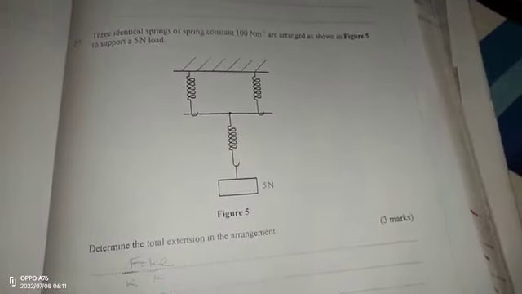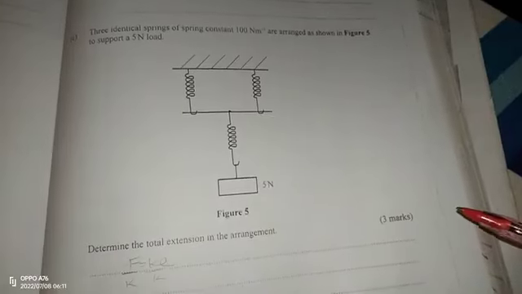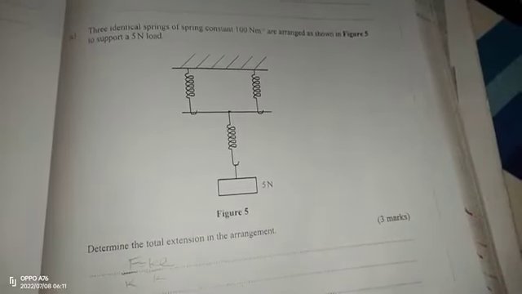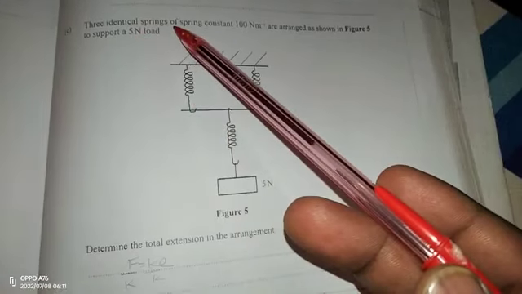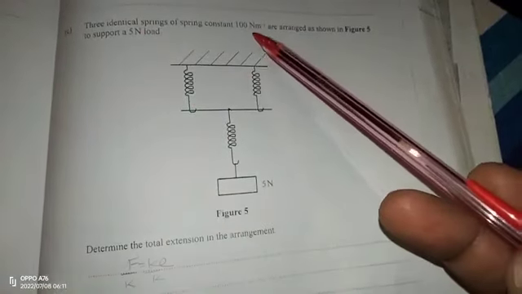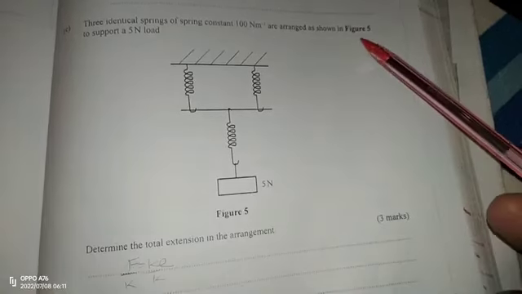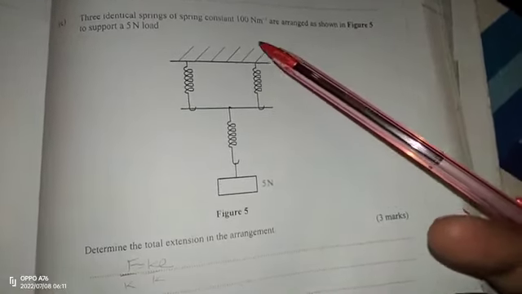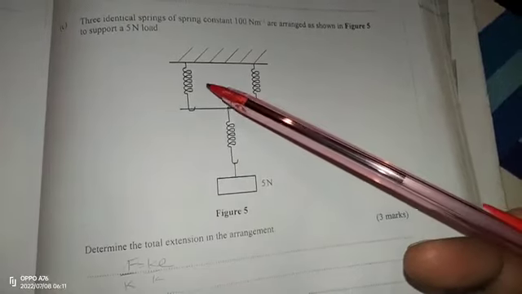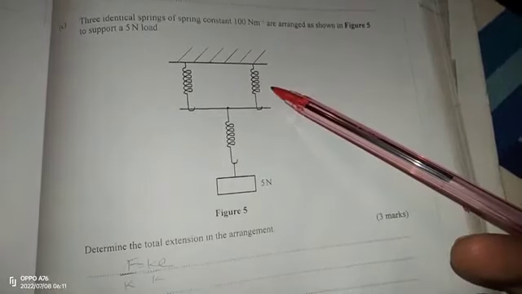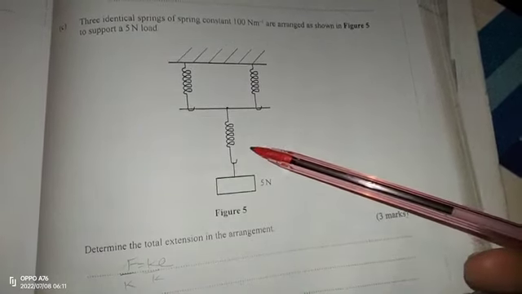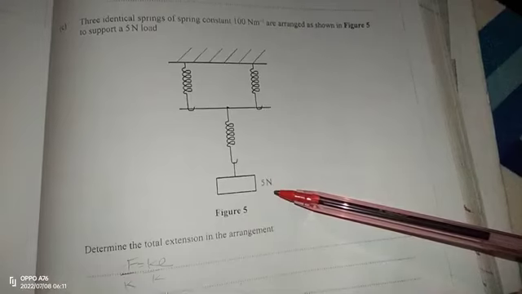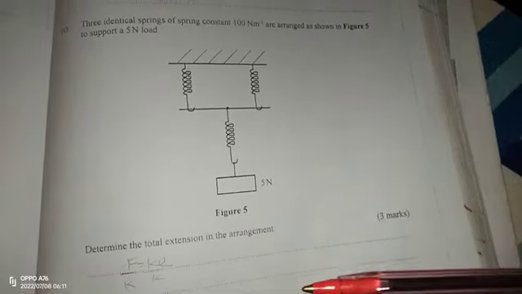We are going to study Hooke's Law. This is a physics topic whereby we will consider the 2017 KCSE number 15 question, part C, which says that three identical springs of spring constant 100 newtons per meter are arranged as shown in figure 5 to support a 5 newton load. Therefore, we have three springs, two in parallel, and the two in parallel are in series with one more spring. They are supporting a load of 5 newtons. Determine the total extension in the arrangement.